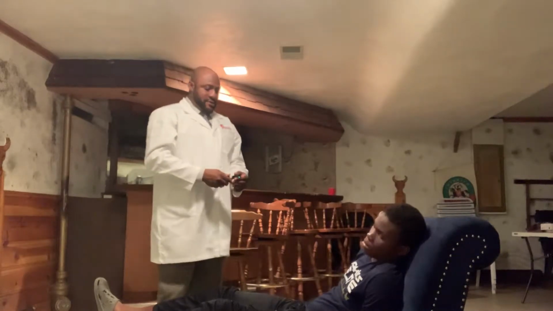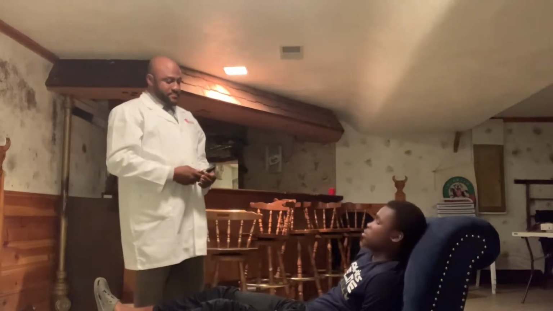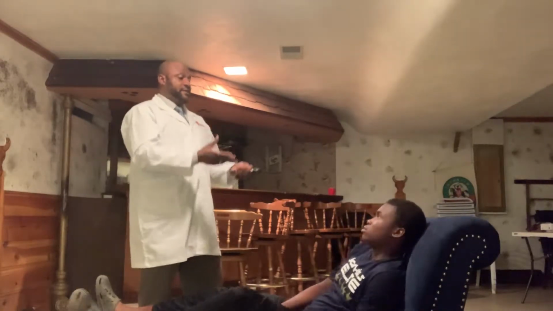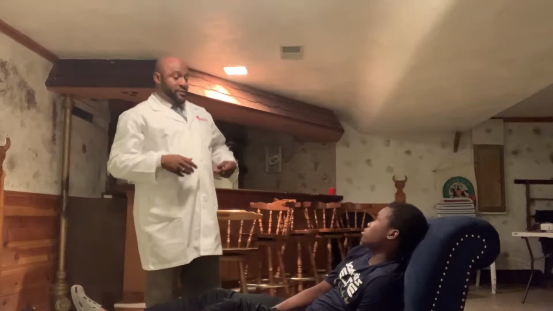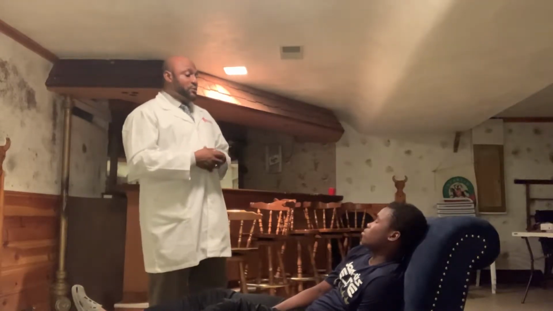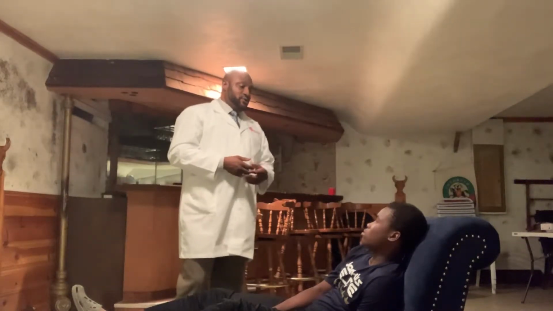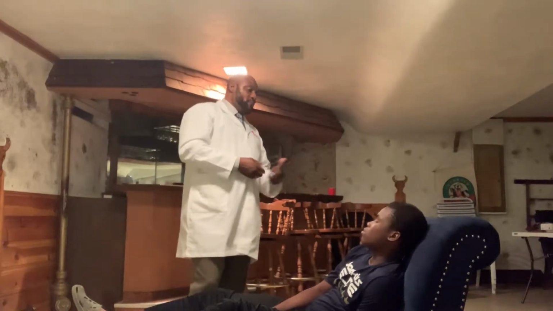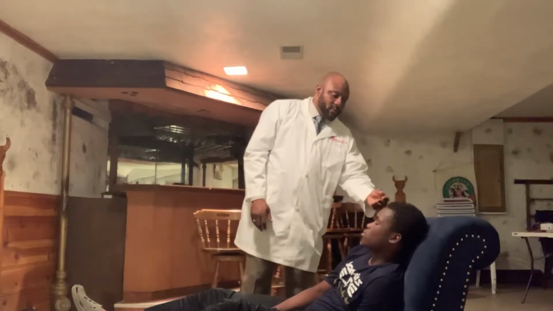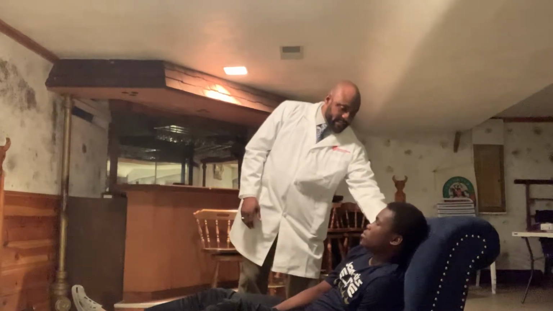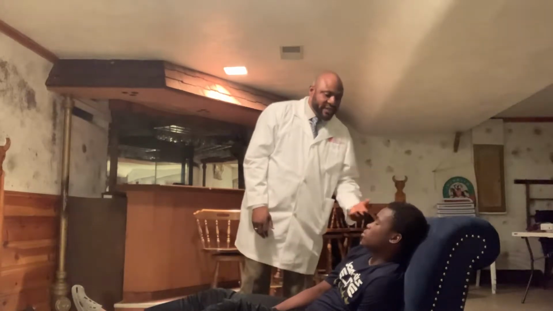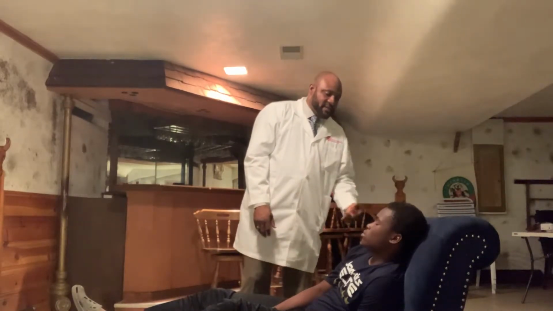Good. So that concludes our eye exam. So the next thing we're going to be doing, after the eye exam, is your ears. Basically I'm going to be looking at the external structure of your ear, and I'm looking at the external canal of your ear. I'm looking at the formation and placement of your ear. I'm looking at the external canal, making sure there's no drainage, there's no discharge and things like that.